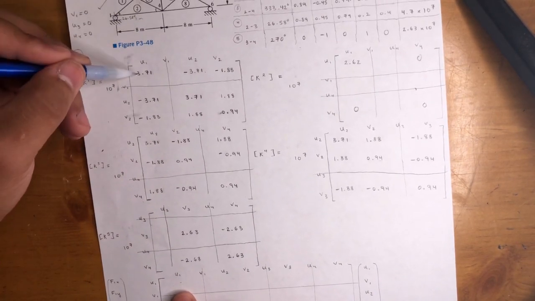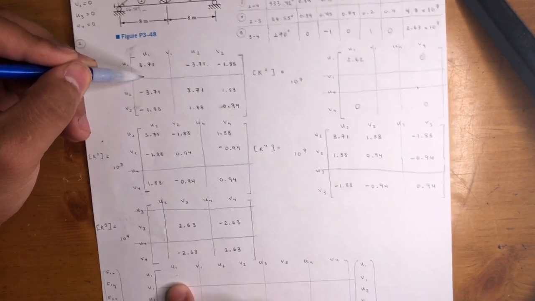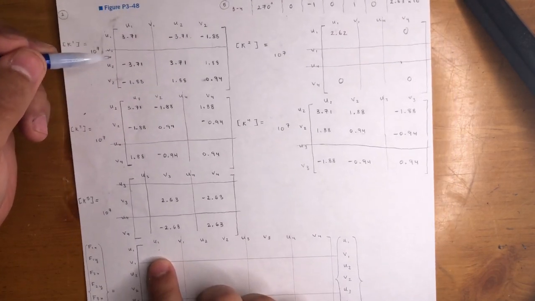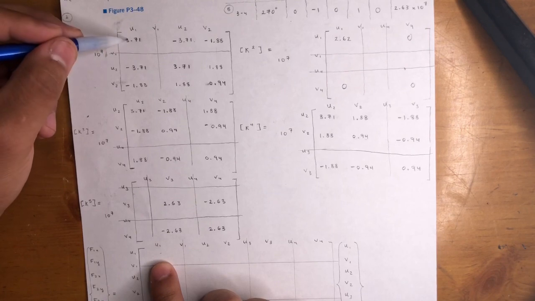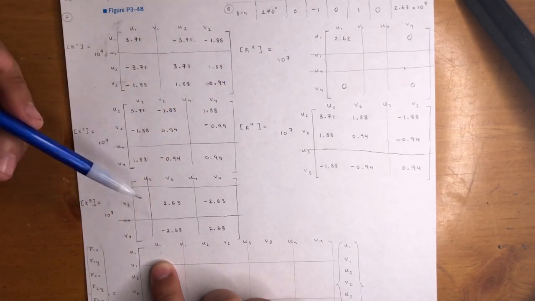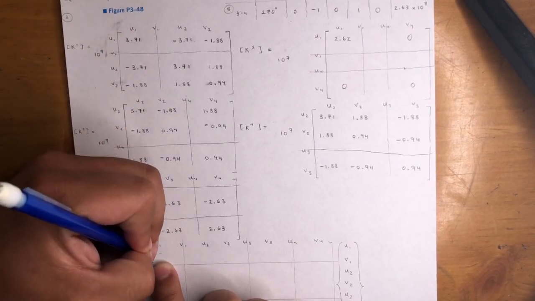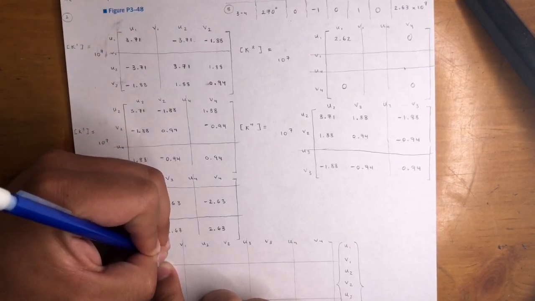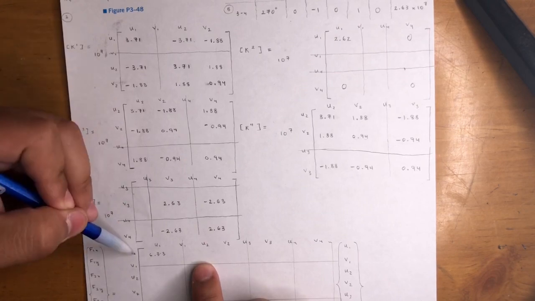So U1, U1s, we got one right here, 3.71. What else? Let me make sure you can see the paper. There we go. So 3.71 right here. We got a U1 right here, 2.62, and that's it. So if you add those, you will get 6.33.